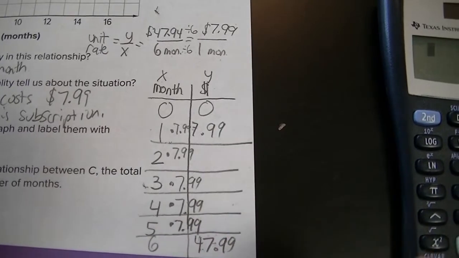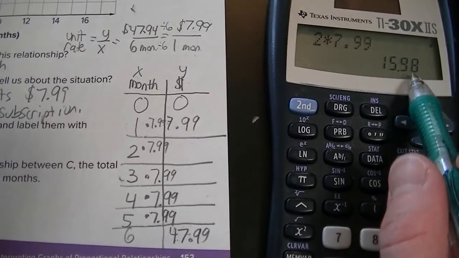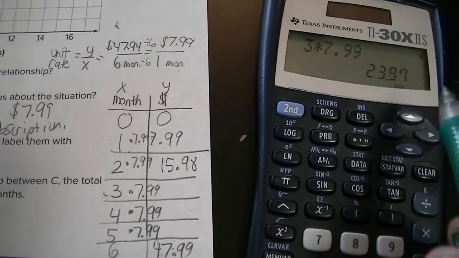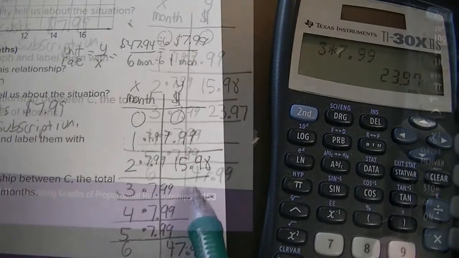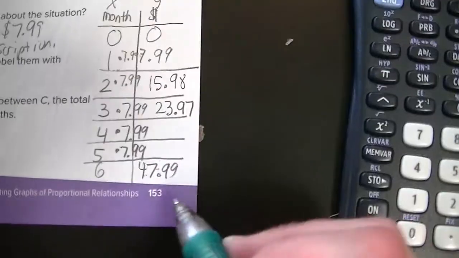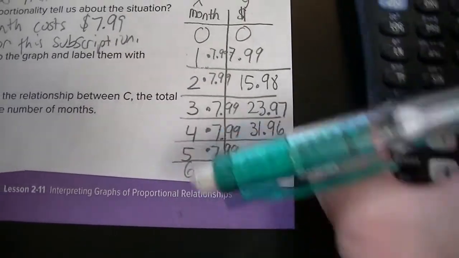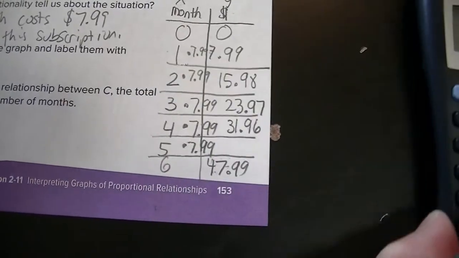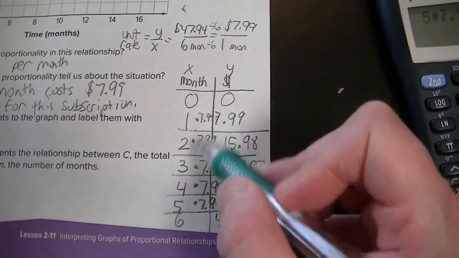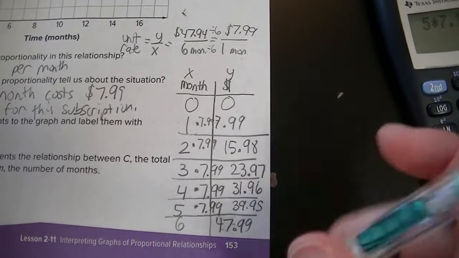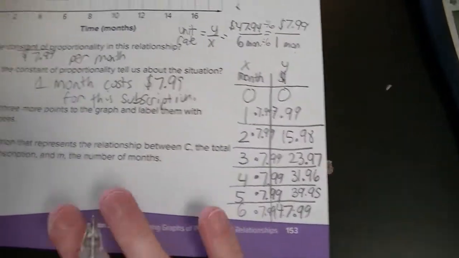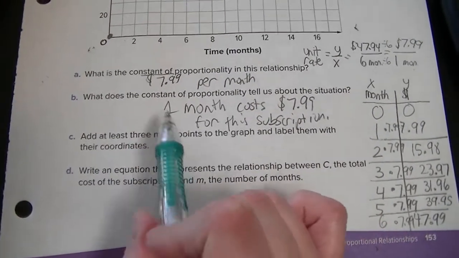So how much would it cost for 2 months? $15.98. How much would it cost for 3 months? $23.97. 4 months would cost $31.96. And 5 months would cost $39.95. You'll see that we multiplied all of those X values by the constant of proportionality, or that unit rate, to get their corresponding Y value, okay? Oh, and now we have to add those points to the graph.